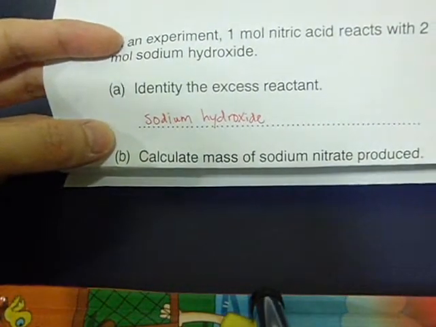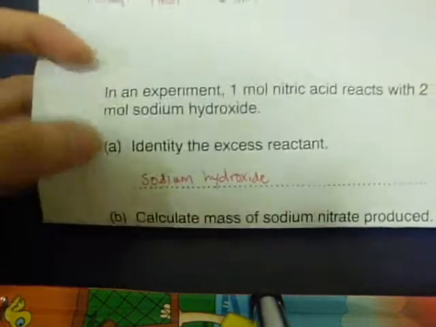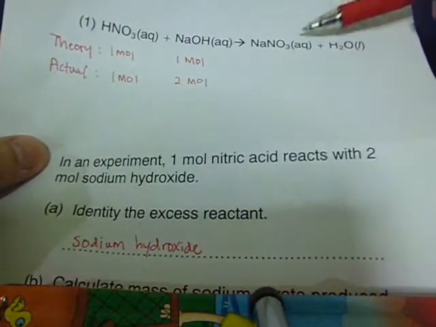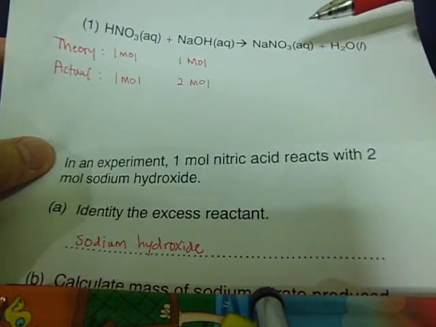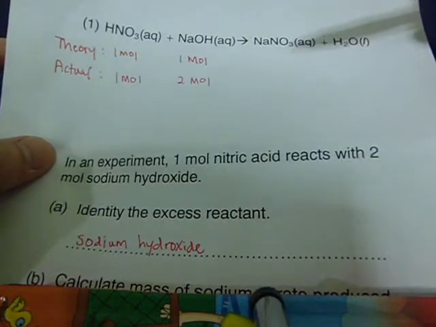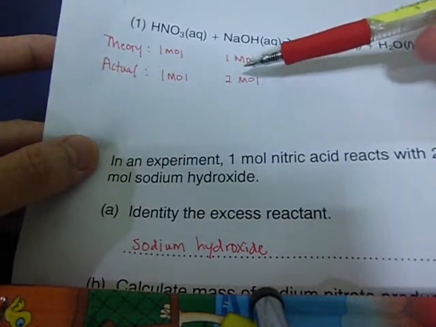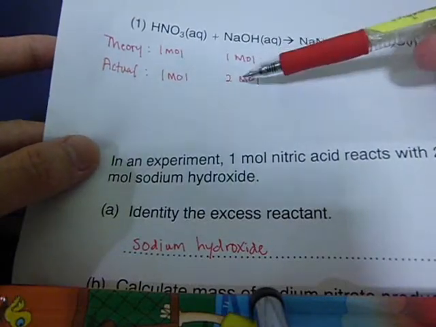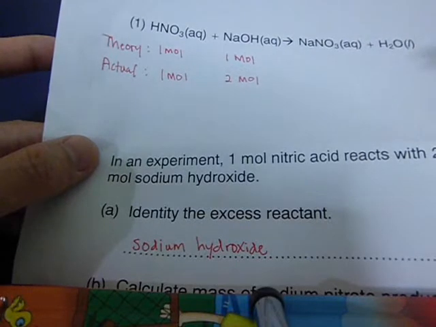Now let's look at the second question. Question B. Calculate the mass of sodium nitrate produced. Now the mass of the product produced in a chemical reaction depends on the amount of limiting reactant. In part A, we found out that sodium hydroxide is the excess reactant. Out of these 2 mole, only 1 mole reacts. The other 1 mole is doing nothing there.